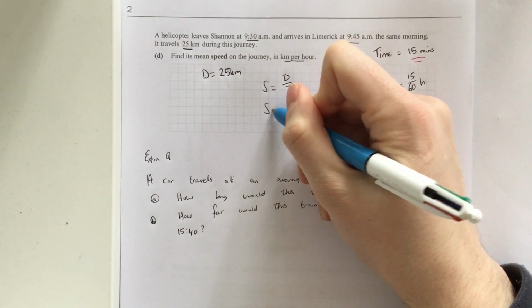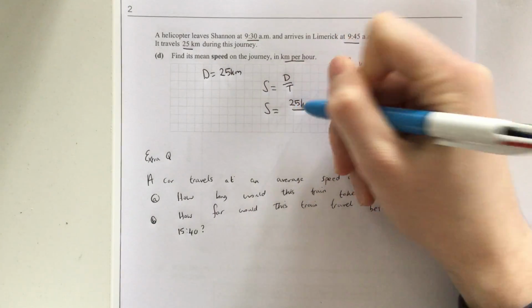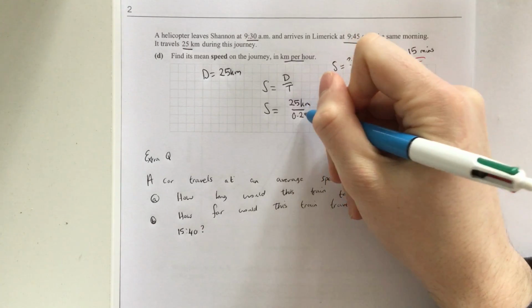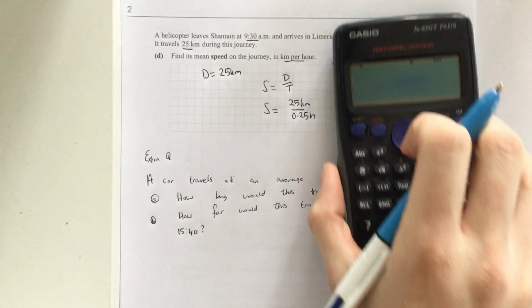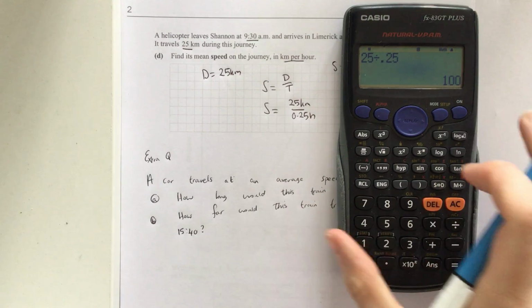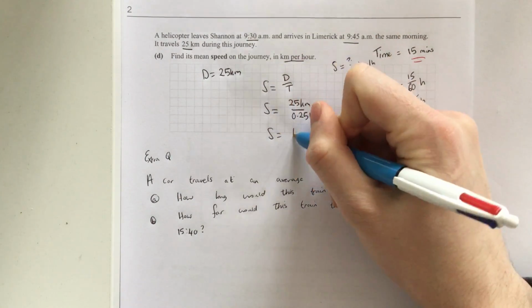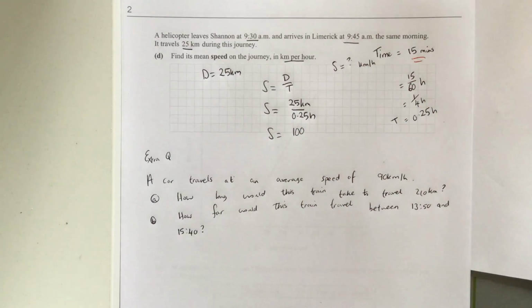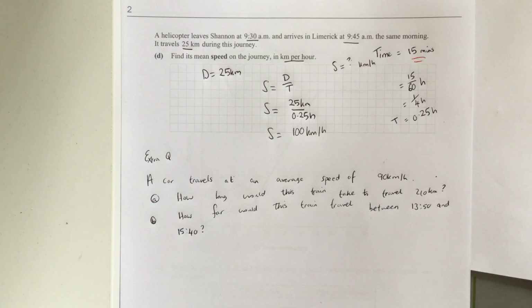Speed equals distance, 25 kilometers, over time, 0.25 hours. Again, you want to use your calculator. So for this, we have 25 divided by 0.25. We're getting a value there of 100. So therefore, speed equals 100. Speed, what are its units? Kilometers per hour. Okay, so you got a nice even value there for that one.